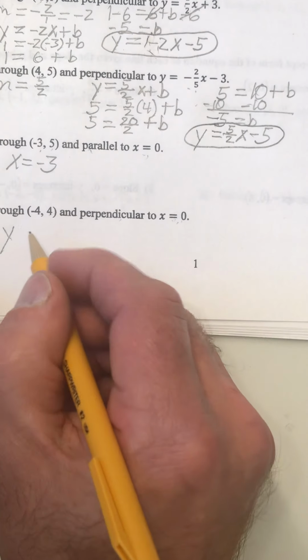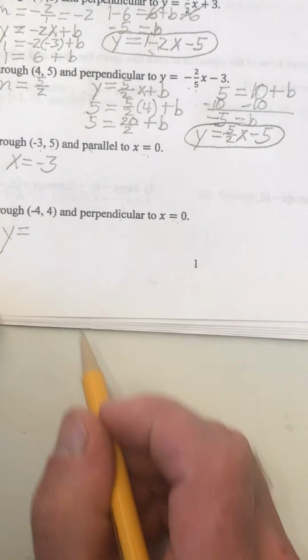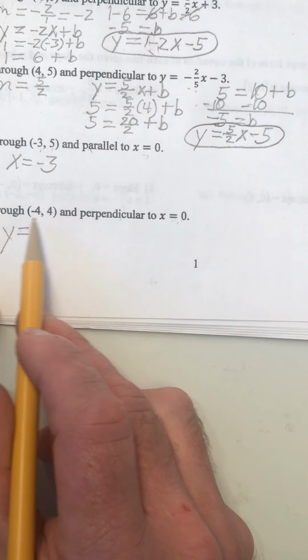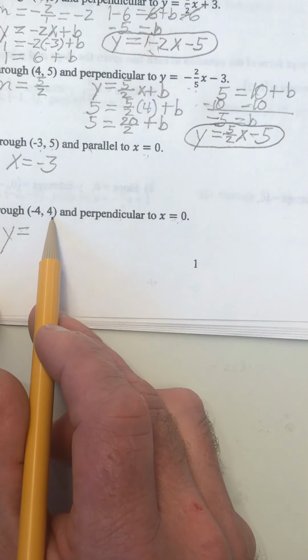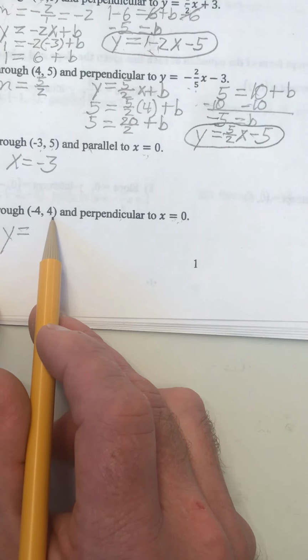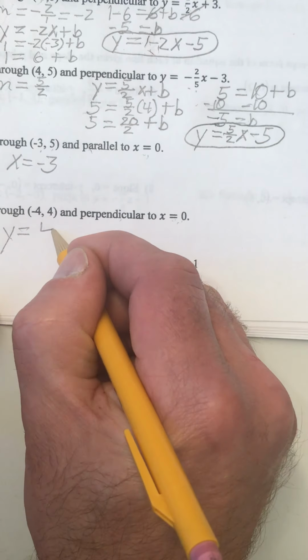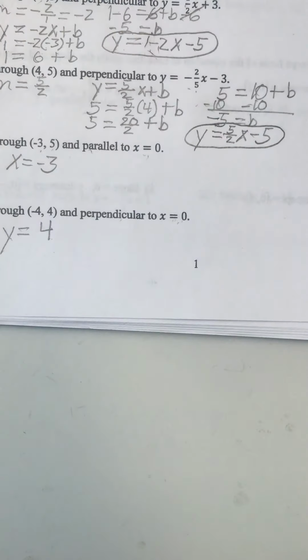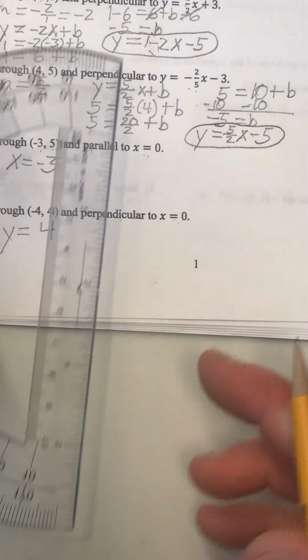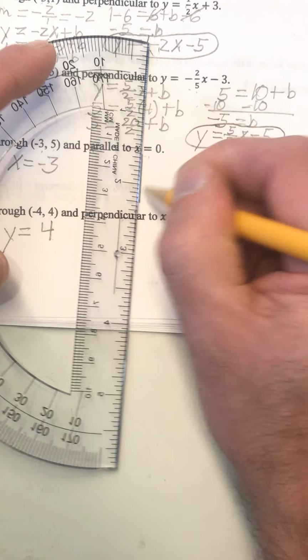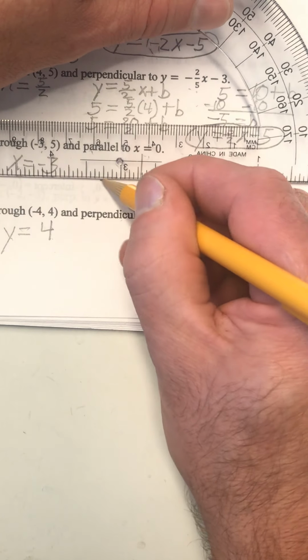So y equals, and what is the point at negative 4, 4? What is the y value? 4.